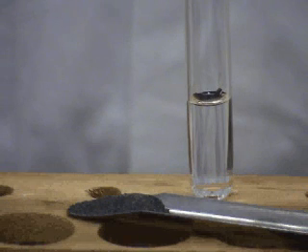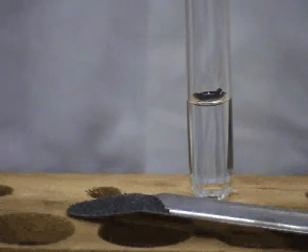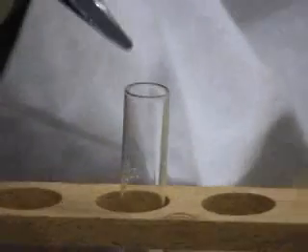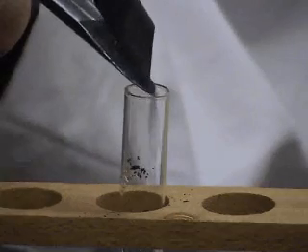Here we have a sample of pure calcium metal and water. Record your observations before we mix them. Here the calcium has been added to the water. Record your observations.